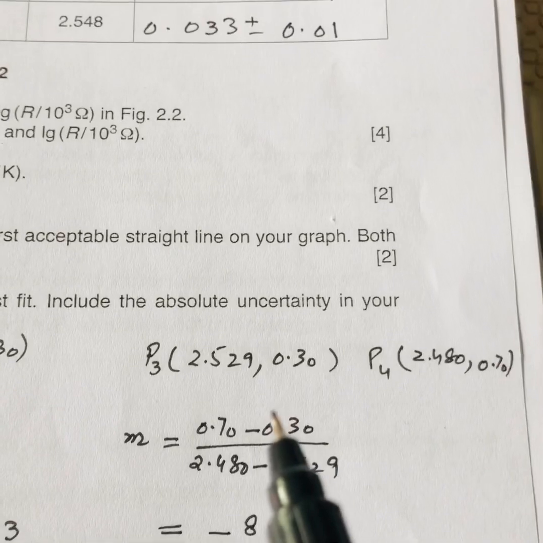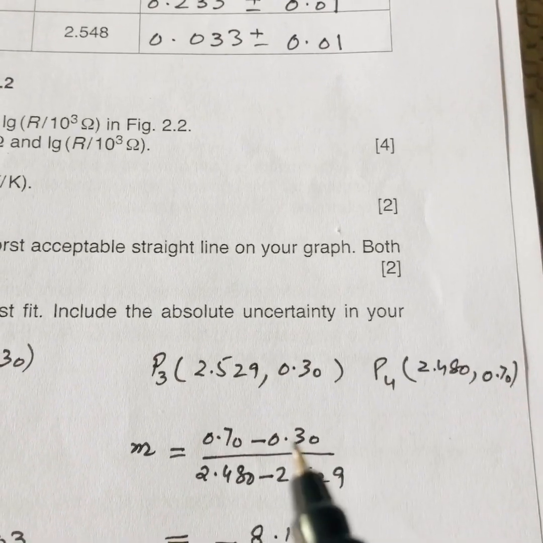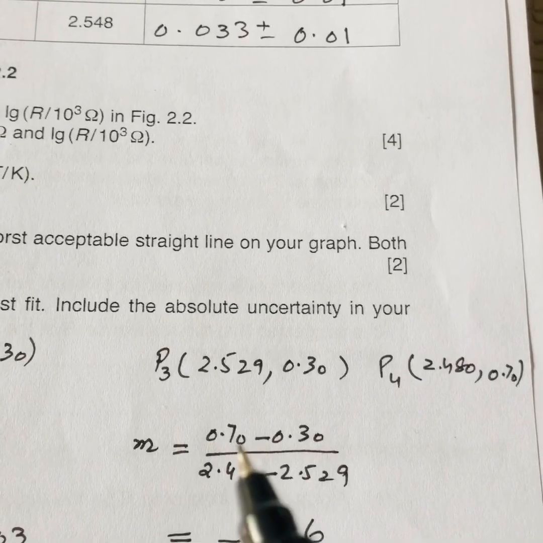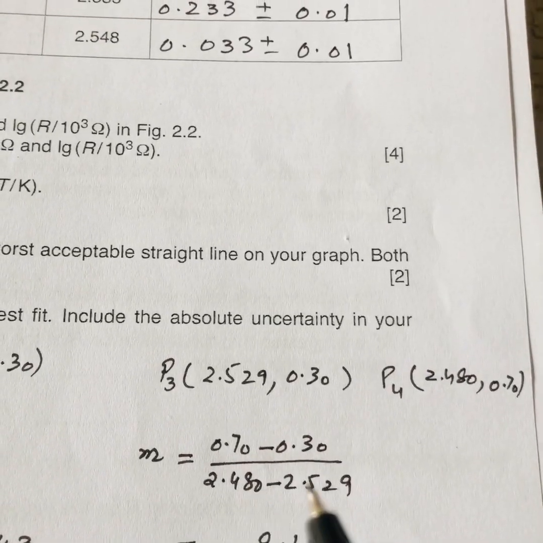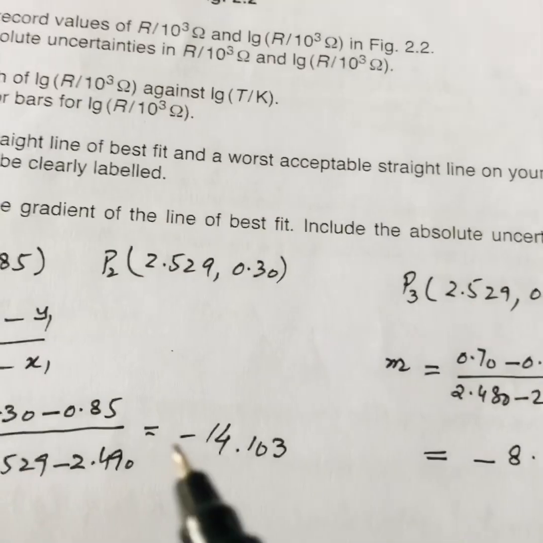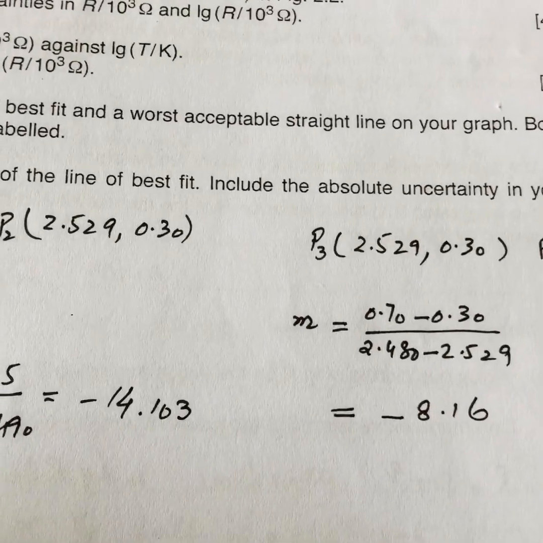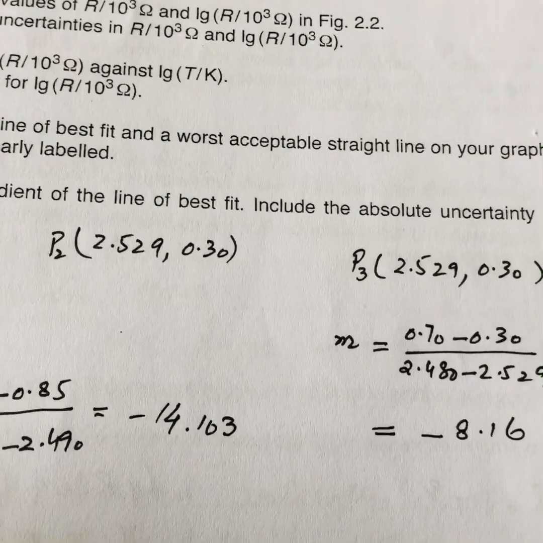And for the worst fit, points P3 and P4, 2 points selected on the worst acceptable line. So M is 0.7, 0.3, 2.48 minus this, so it's coming this. Now this is actually the best fit answer, and the difference of these two is the uncertainty.